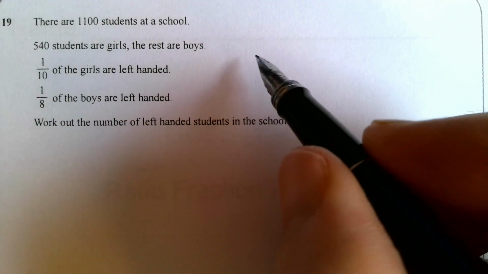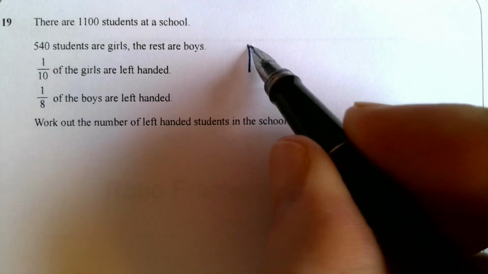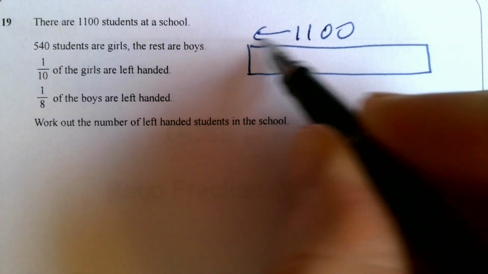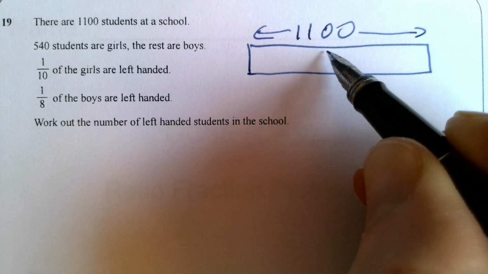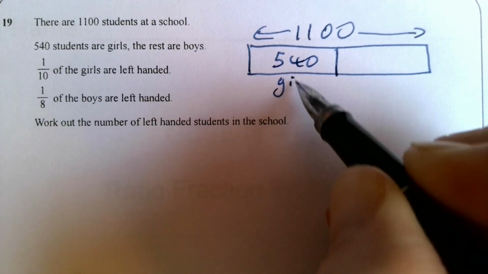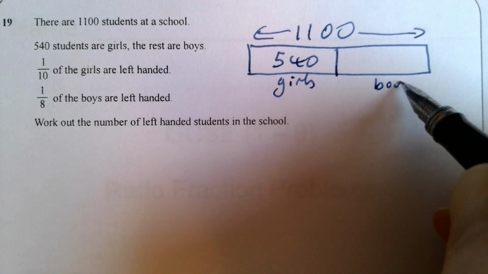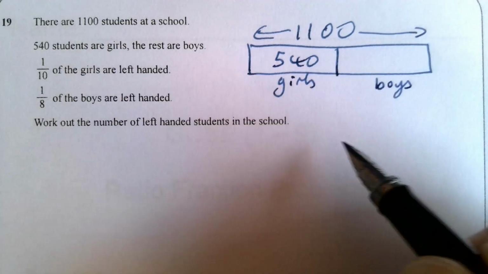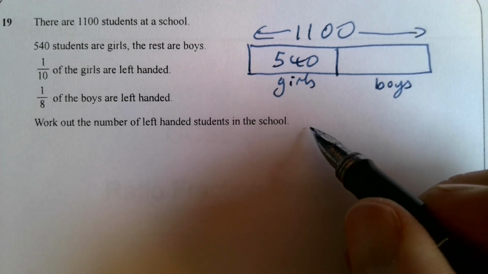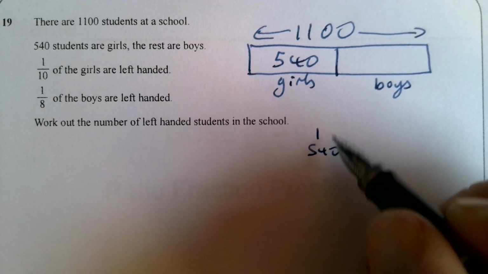Right, so we've got 1100 all together. If 540 are girls, the number of boys is going to be, well, what do you take away 540? Or you could count up from 540 to 1100, couldn't we?